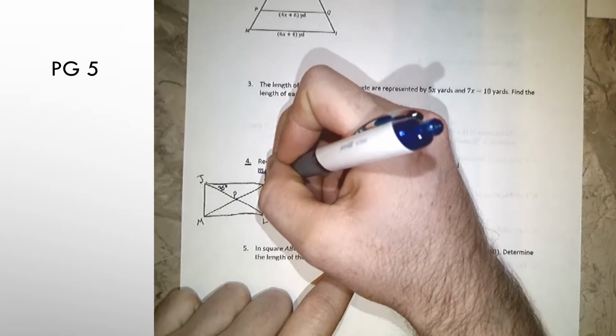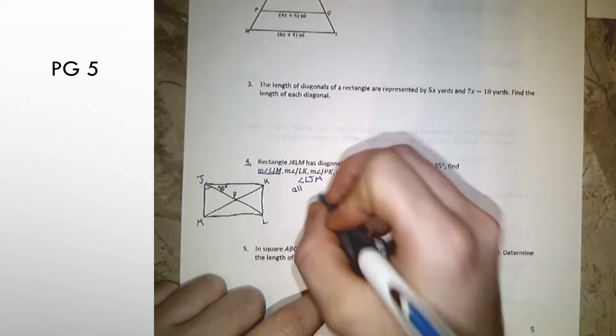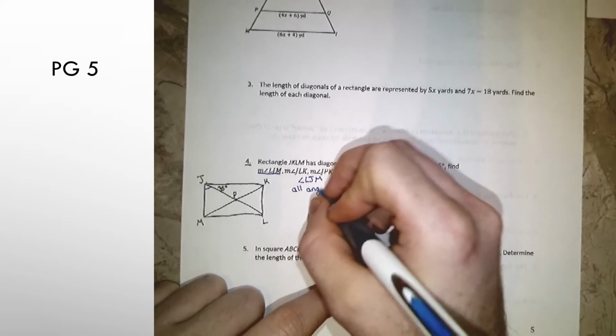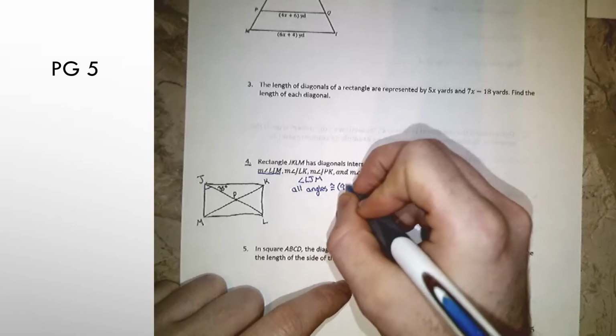So the first one that they want us to find is angle LJM. So angle LJM is this angle right here. So if I'm trying to find that angle, there's a property that we need to know, and the property for angle LJM is that all angles are congruent. And in fact, they have to equal 90 degrees.